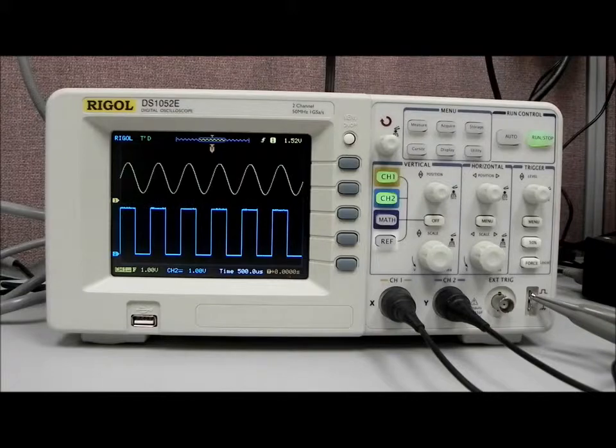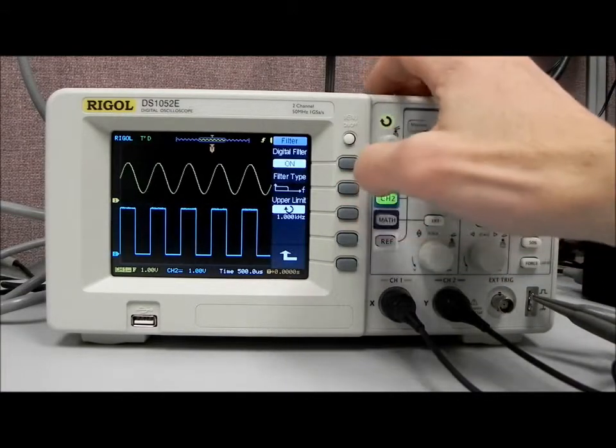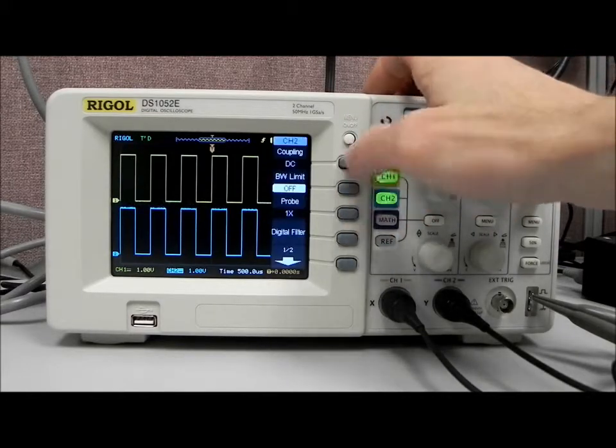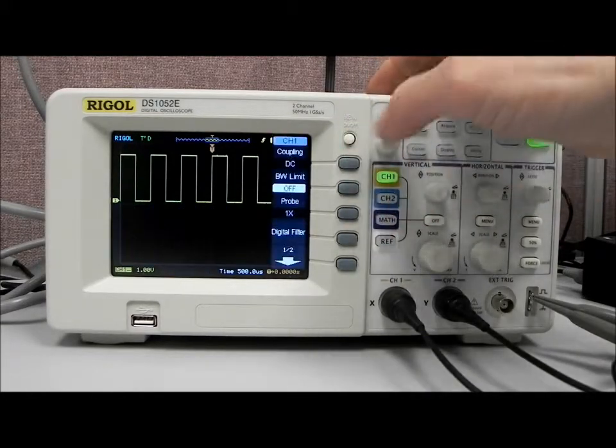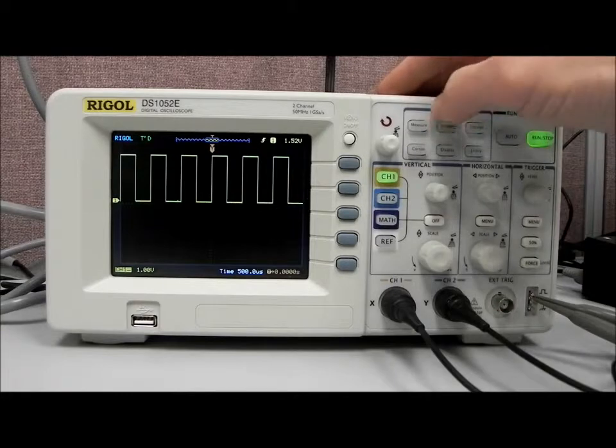Now let's take a look at the DS1000 series measurement capabilities. I'm going to turn off the digital filter on channel 1, and I'm also going to disable channel 2, just so we have a little bit more room on the display. We can measure two channels simultaneously. It's just a lot going on the screen for demonstration.